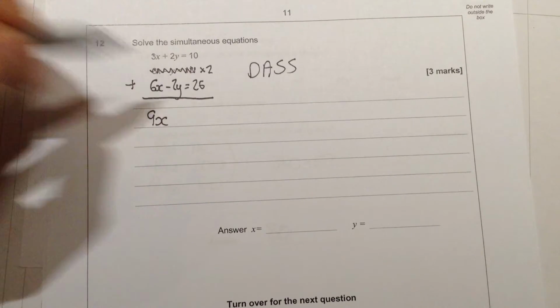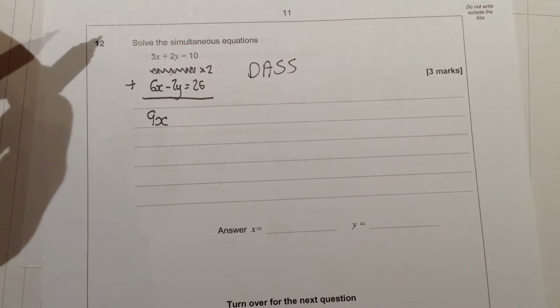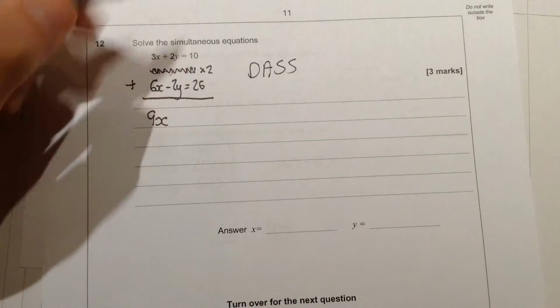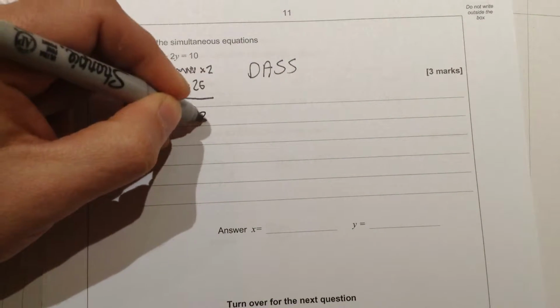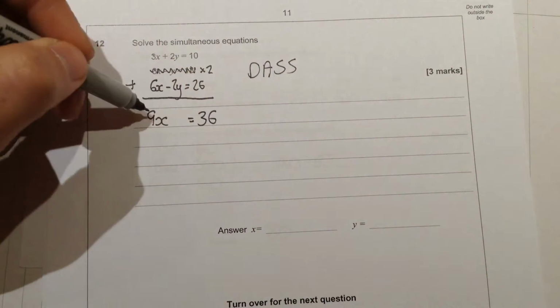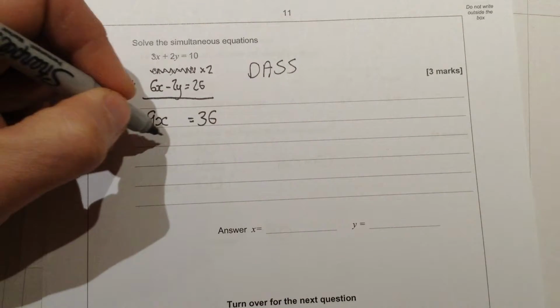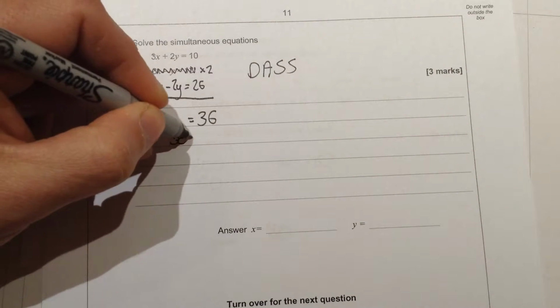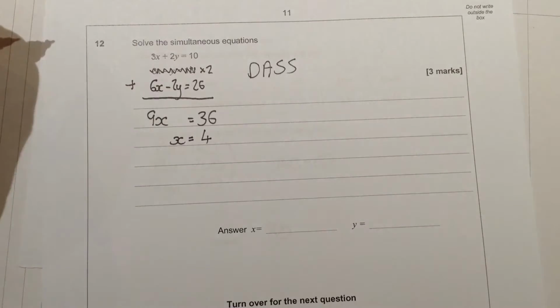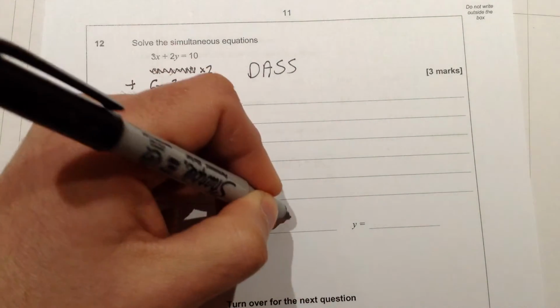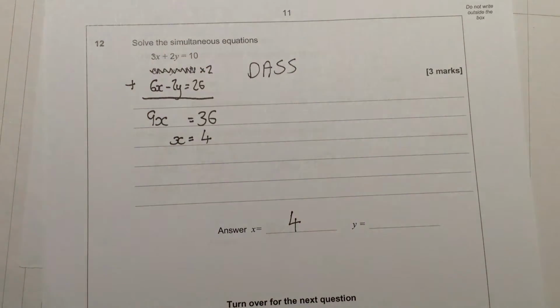The plus 2y and minus 2y cancel each other out. 10 plus 26 is 36. So we've got that 9x equals 36, so dividing by 9 gives us that x is equal to 4. So we can put that down at the bottom.